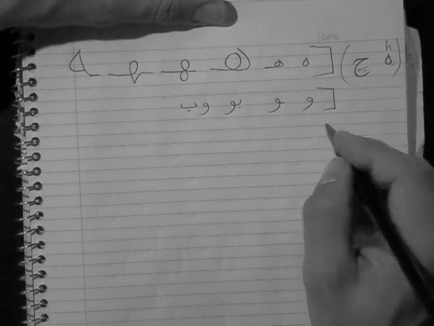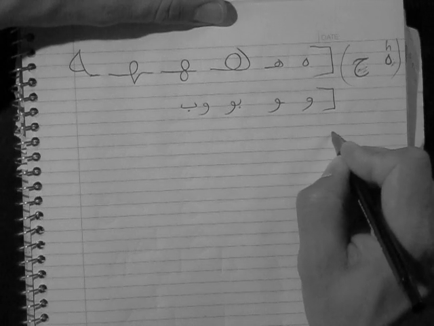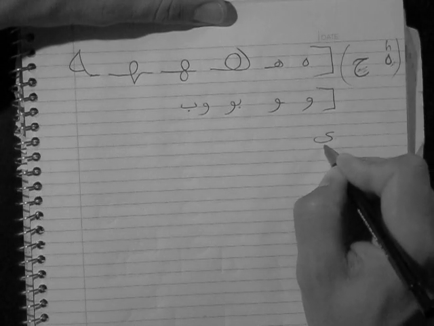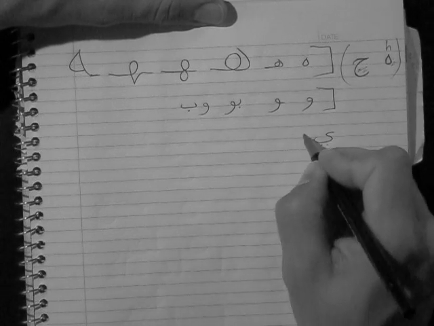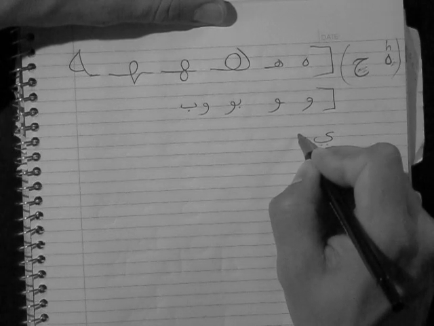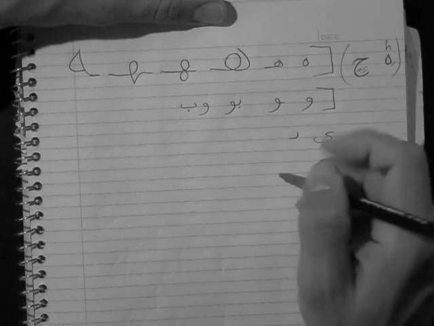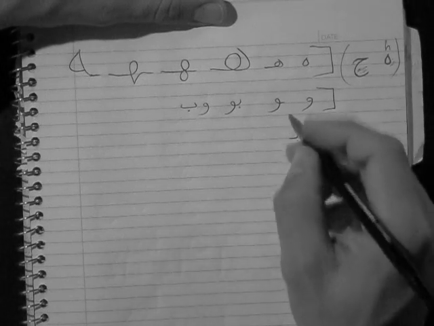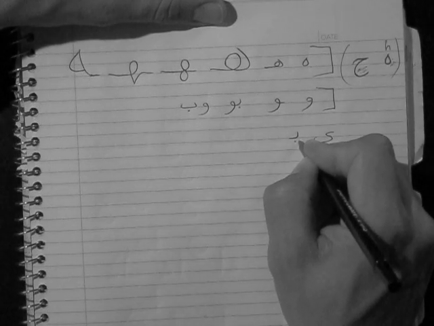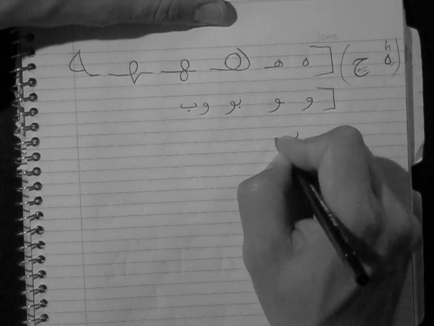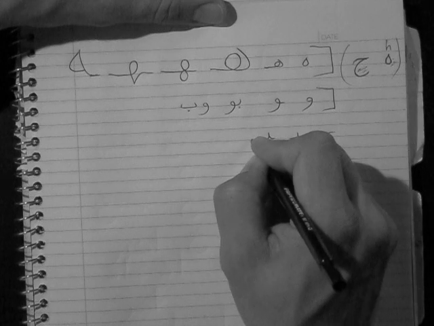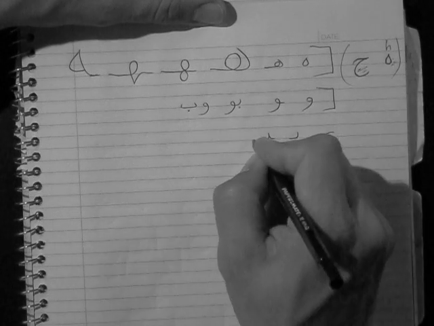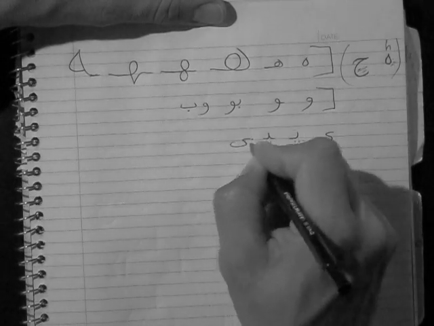And the very last letter is Ya, two dots, and this goes like the Ba, Ta, Tha, and Na at the beginning, like this, the middle, like this, but at the end it takes its own shape.